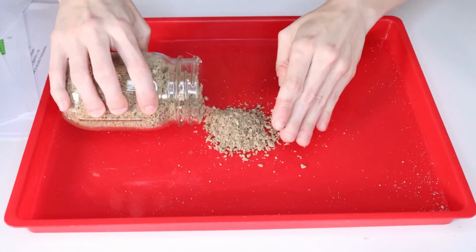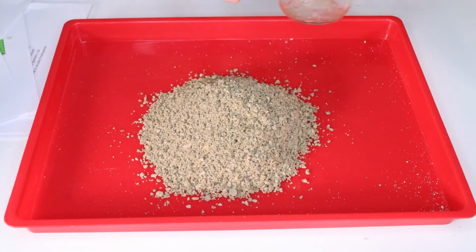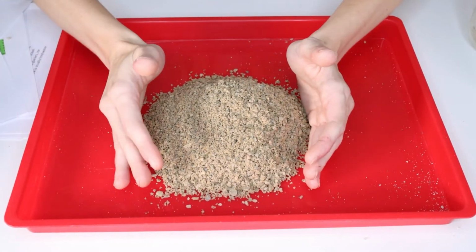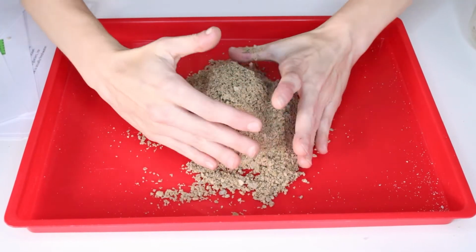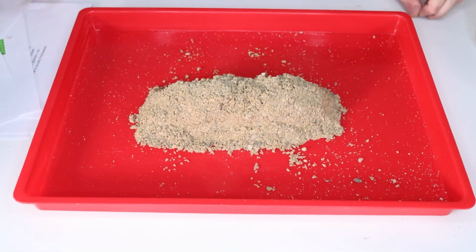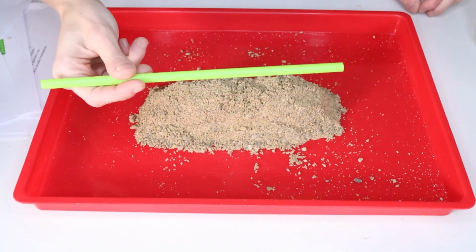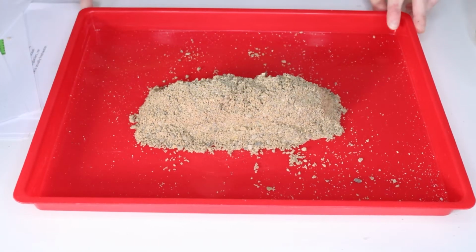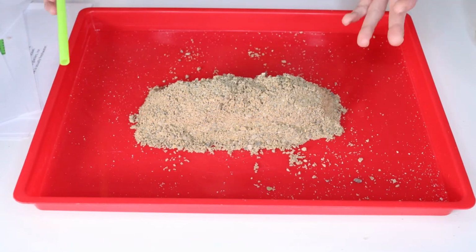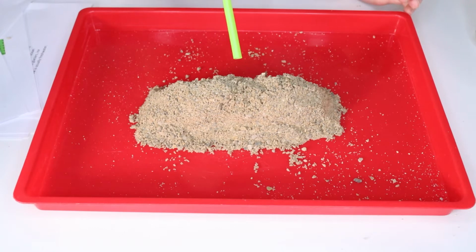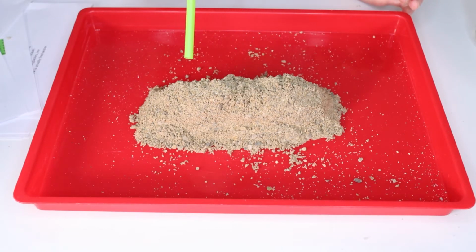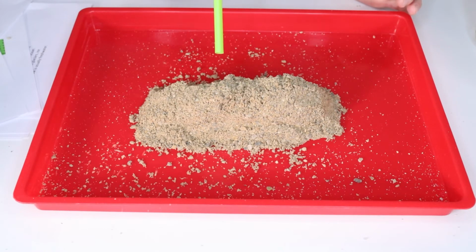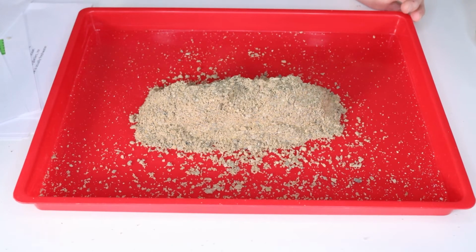First, take your sand and make a structure on your tray. The first thing we're going to test is weathering, and for this you're going to need a straw. You're just going to blow very gently on your structure to represent the wind. You can see that if you blow very gently, it can represent slow erosion and weathering.